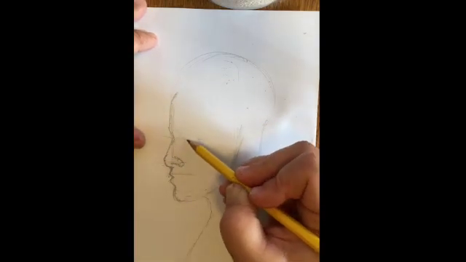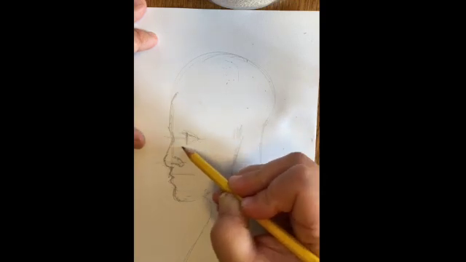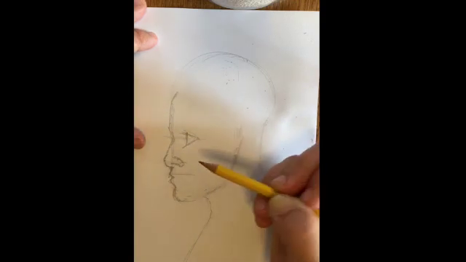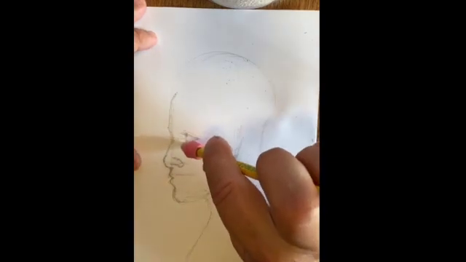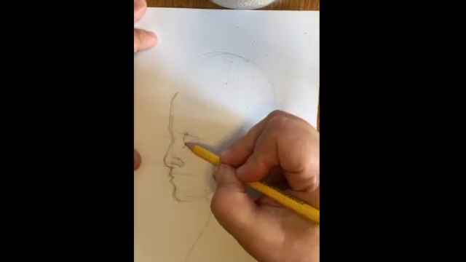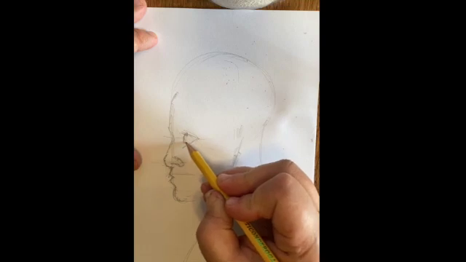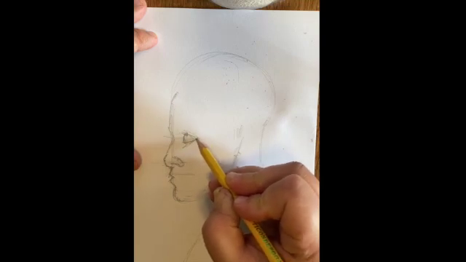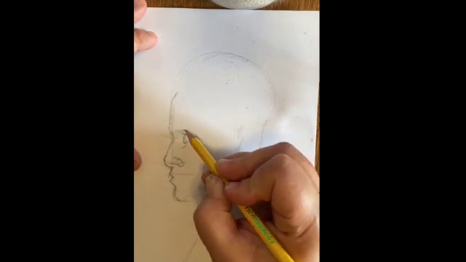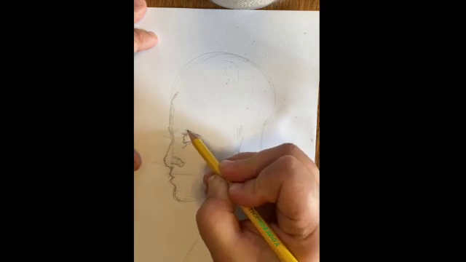Now, the other thing I like to do, I start an eye by doing a triangle that looks forward. And then I can modify that triangle so that it looks like an eye. I'm going to put the eyelid in.